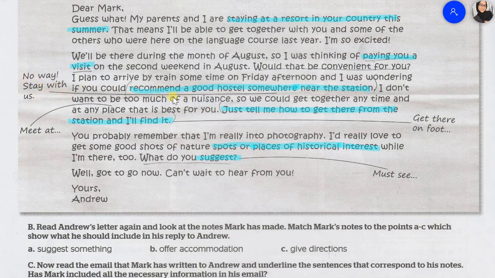So Mark is suggesting Andrew stay with him and his family. And then get there on foot is written at this section. Just tell me how to get there from the station, I'll find it. Basically, Mark was saying you can get there on foot.